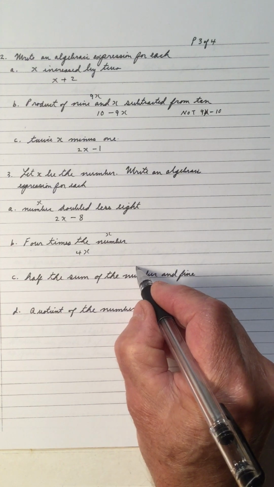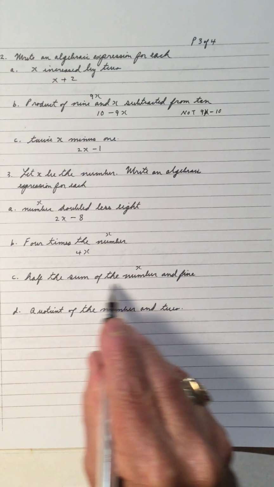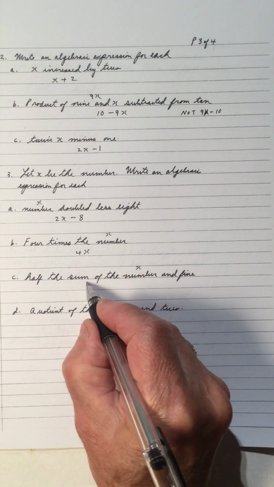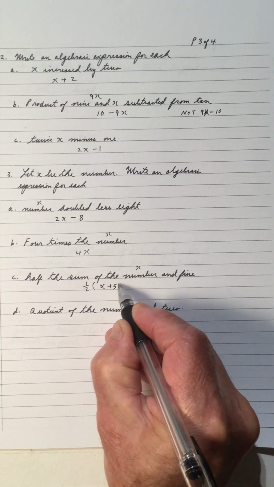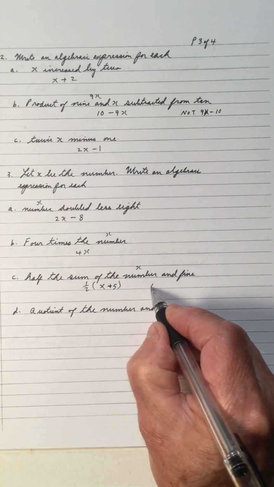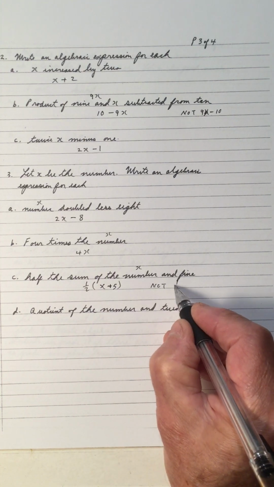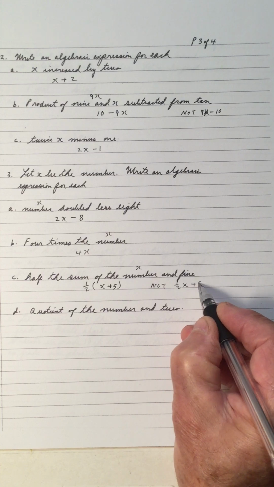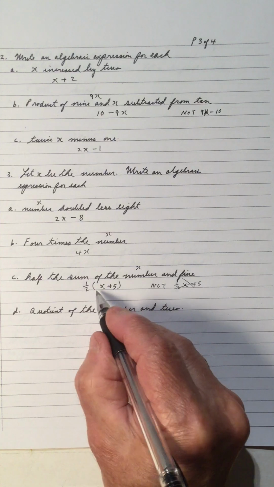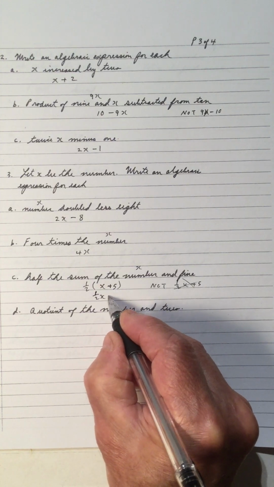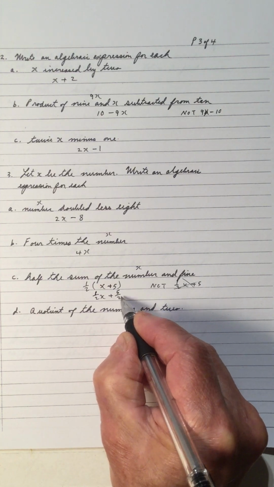Half the sum of the number and 5. It's not this, it's half the sum. And we could have a half x plus 5 over 2 if you want to simplify it.